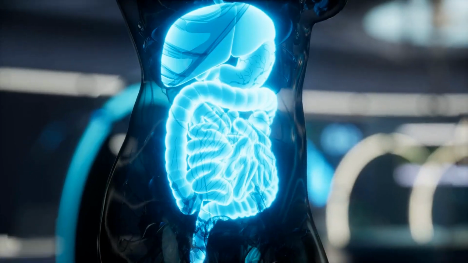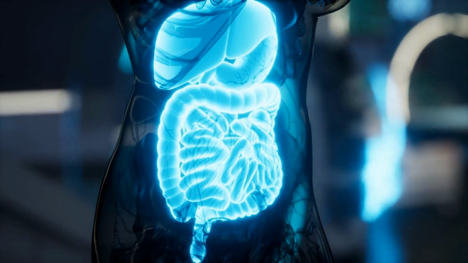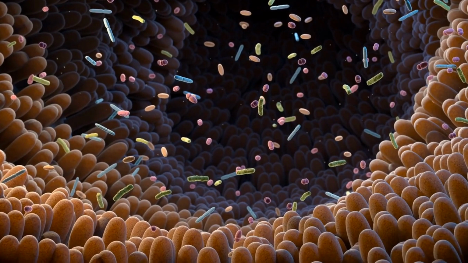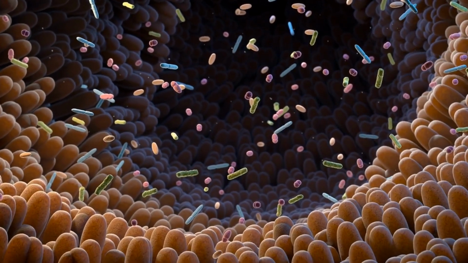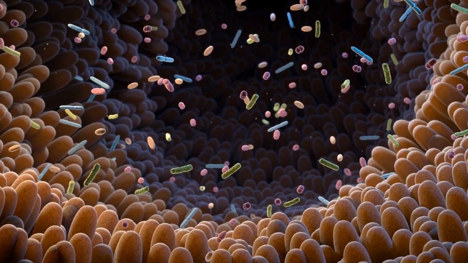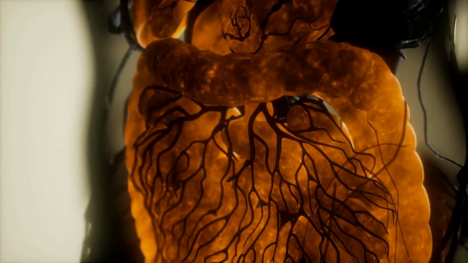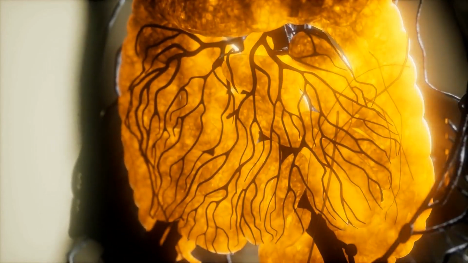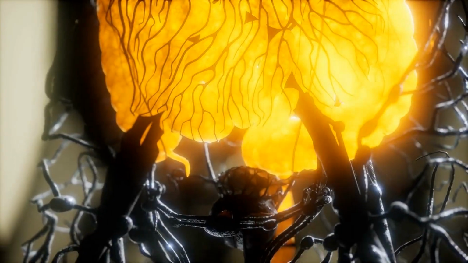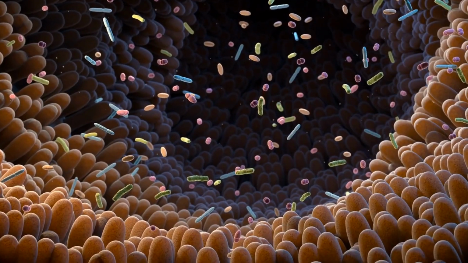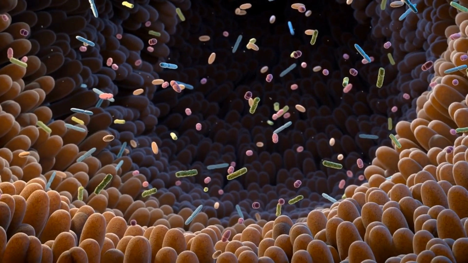Absorption. The chyme then enters the small intestine, where the majority of nutrient absorption occurs. The small intestine is lined with finger-like projections called villi, which increase the surface area for efficient nutrient absorption. The small intestine is also where gall, produced by the liver and stored in the gallbladder, and pancreatic enzymes further break down fats, proteins, and carbohydrates. The nutrients are then absorbed through the intestinal lining and into the bloodstream, where they are transported to cells throughout the body.